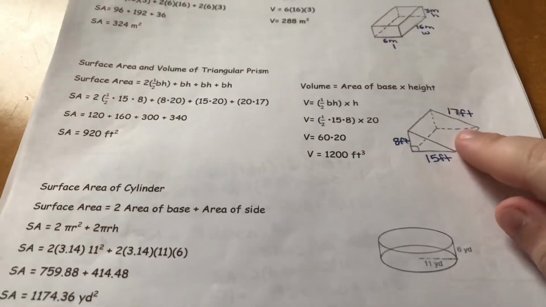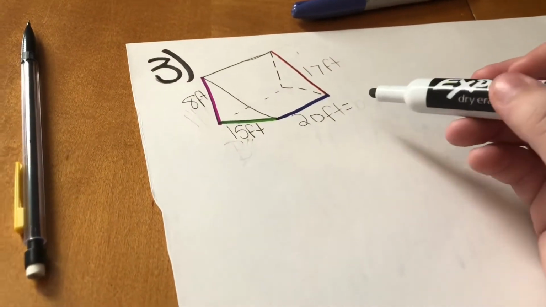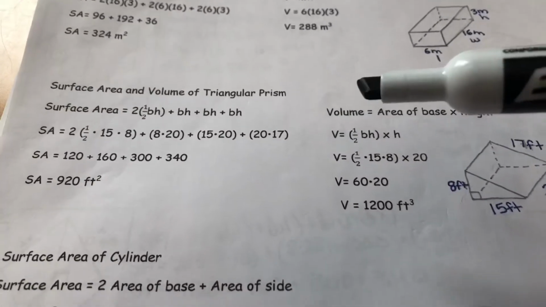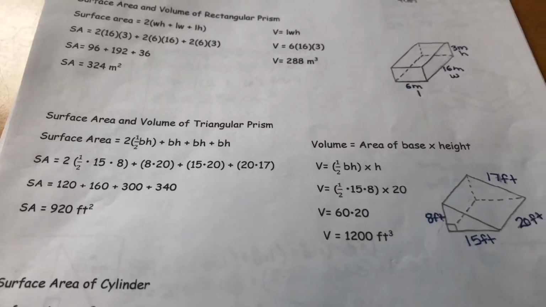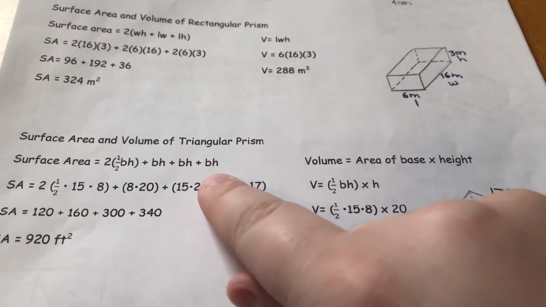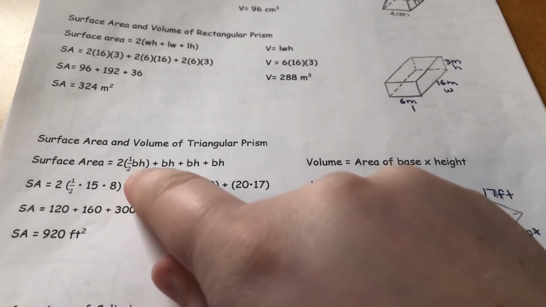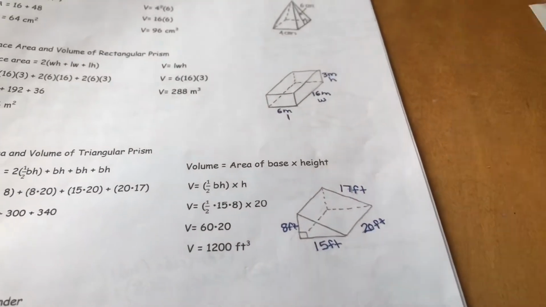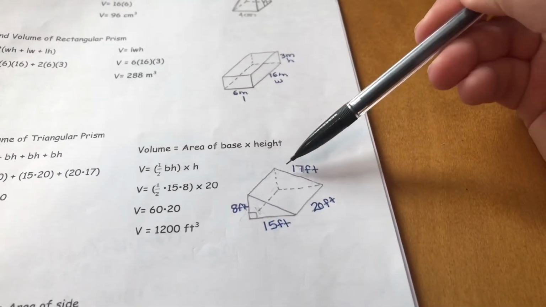Okay, so we're going to go on to number 3, and once again, I went ahead and drew our shape over here. And if we look, I know the formulas seem a little different from the front page to this page, but it's just a little different because on the front page we used A, B, and C instead of all of the B's. And also right here, for this one, you're actually finding the surface area for 2 different triangles. So you can see that there's one triangle here, and then there's another one over here.